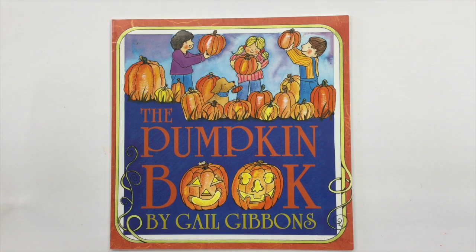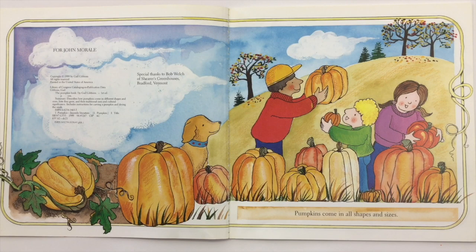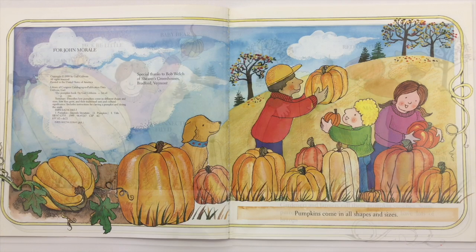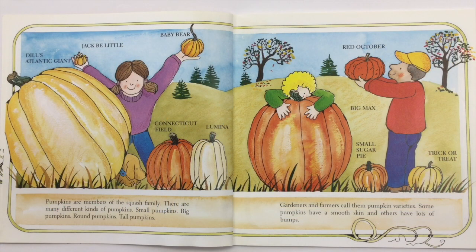The Pumpkin Book by Gail Gibbons. Pumpkins come in all shapes and sizes. Pumpkins are members of the squash family. There are many different kinds of pumpkins. Small pumpkins, big pumpkins, round pumpkins, tall pumpkins. Gardeners and farmers call them pumpkin varieties.